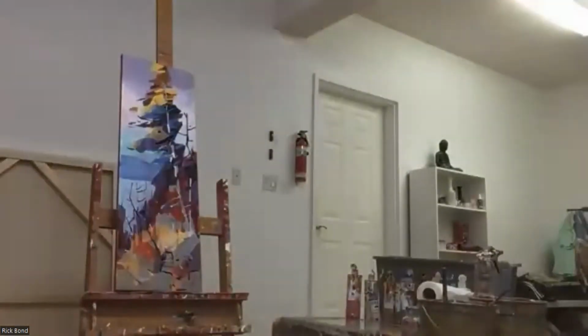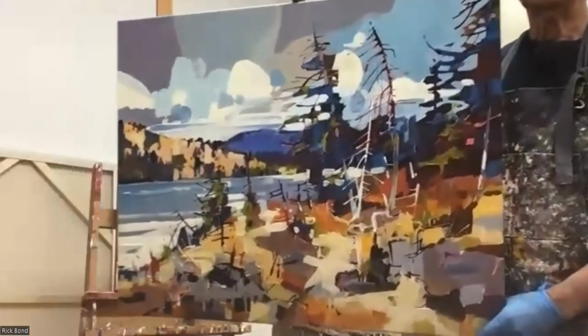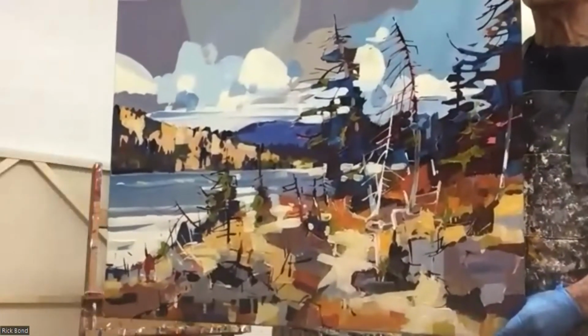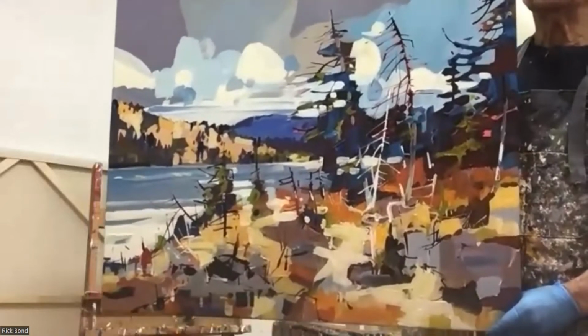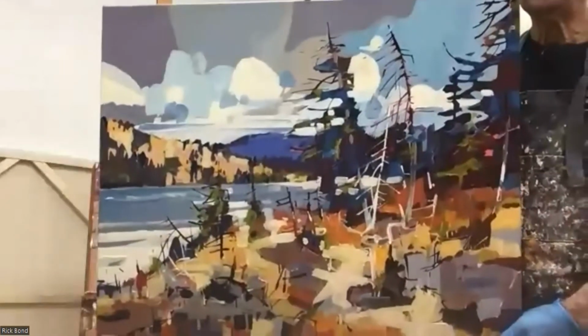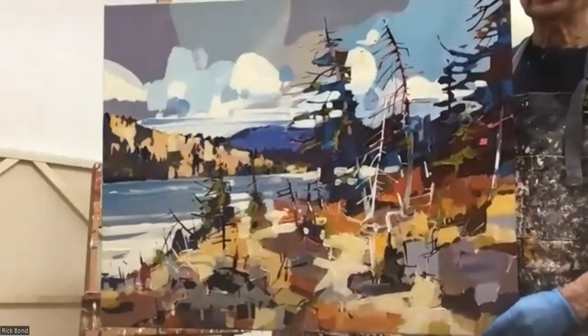So where I was going with that is that I worked on this painting this morning. Okay, let's see it. That has a bit more definition than what we're looking at right now. And that's kind of what I had in mind as to where I wanted to get to.